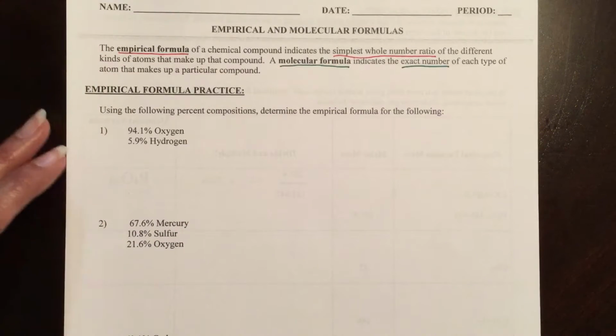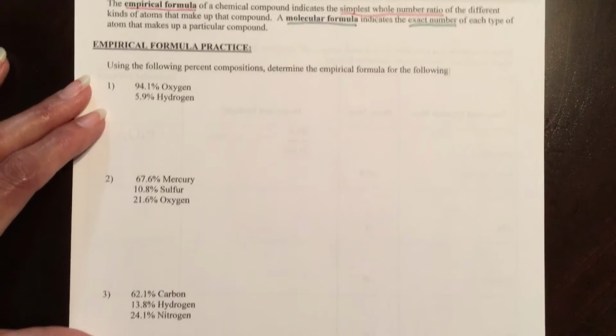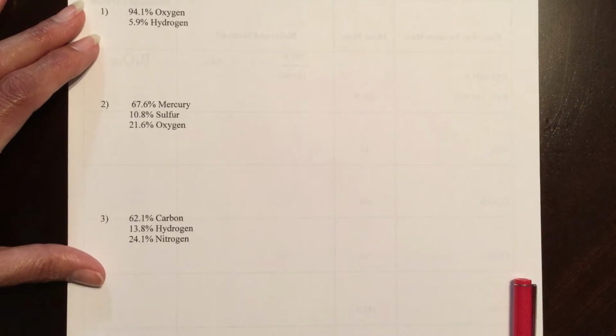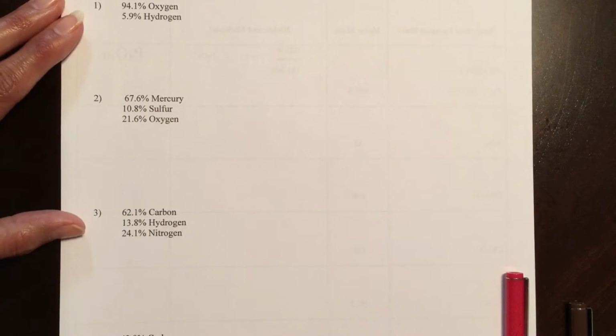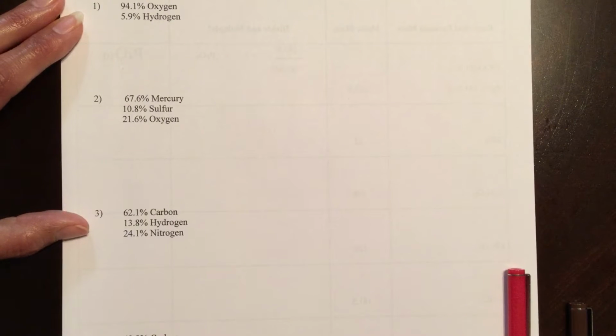All right, so on this, I'm going to show you only one example of the empirical because, again, it's very simple, and it's just going from grams to moles. I'm going to do question number 2, and as we said before in our notes, percentage signs are now going to be converted to grams because everything's based off of 100%, so we don't have to worry about any calculations. Just remember that we have to convert it to grams. So I'm going to show you the long version so that you can see exactly where all my numbers are coming from. So I'm going to start off with mercury.